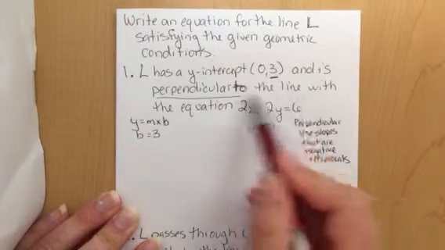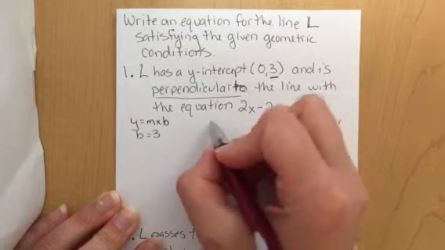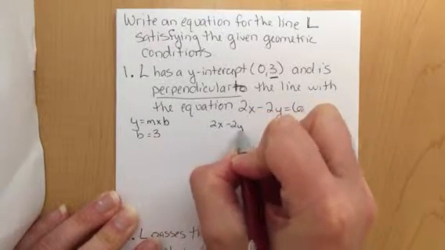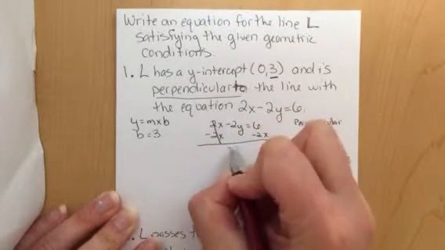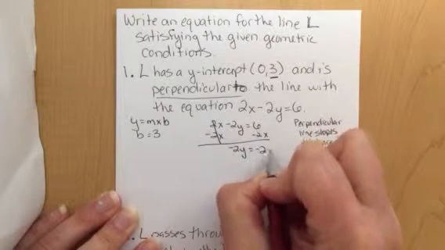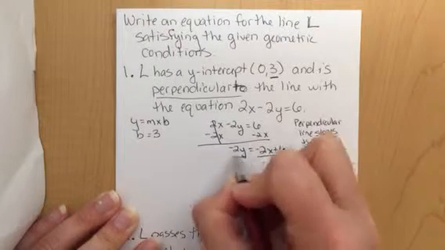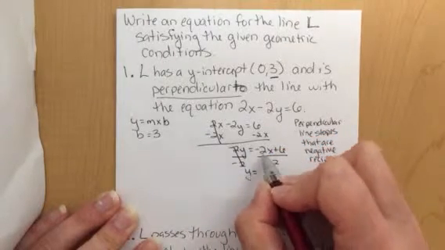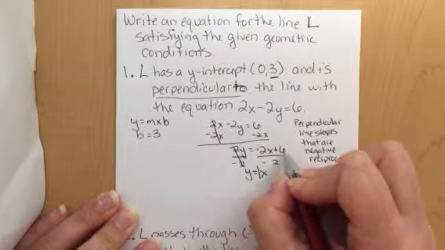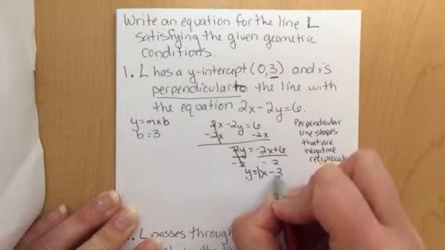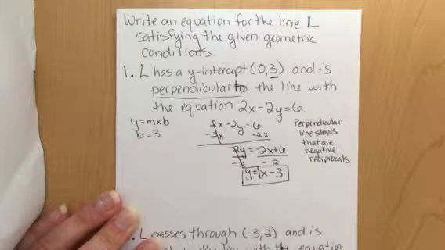So that's great, but this equation isn't in slope-intercept form. So that's what we're going to do next. We're going to put this in slope-intercept form. 2x minus 2y equals 6. Subtract 2x from each side. Negative 2y equals negative 2x plus 6. Divide everything by negative 2. Y equals negative 2x divided by negative 2 leaves us with x, or 1x. 6 divided by negative 2 is negative 3. All right. That's not our final answer. That's just our equation that we're able to work with.